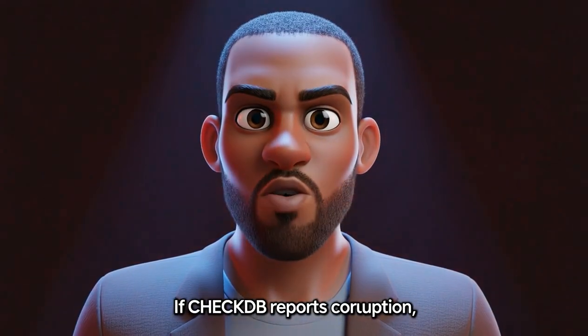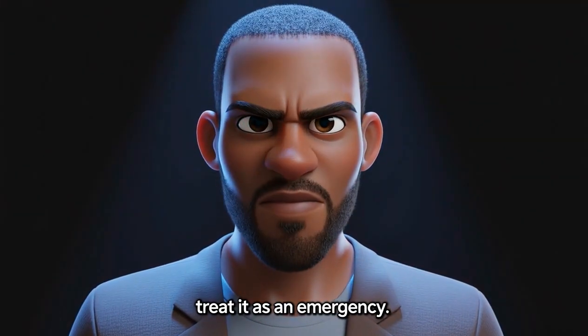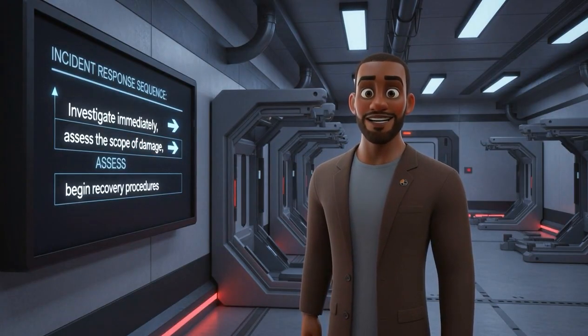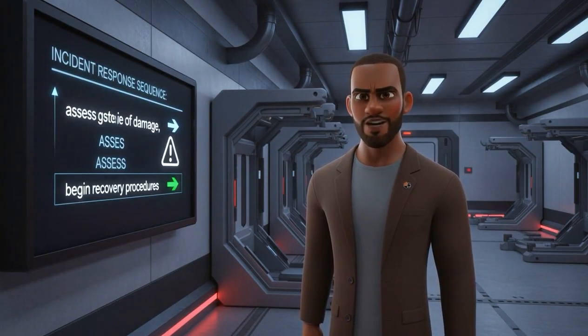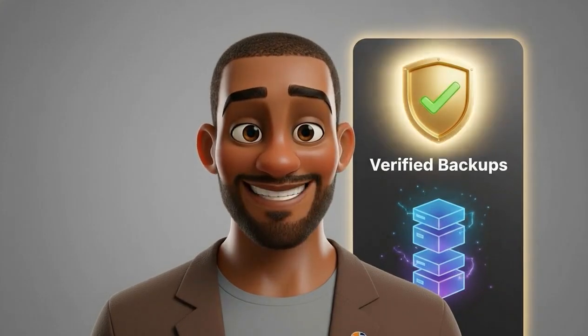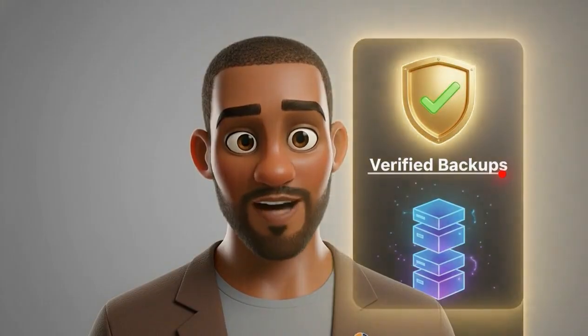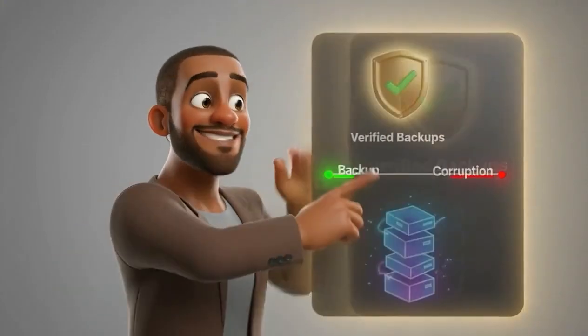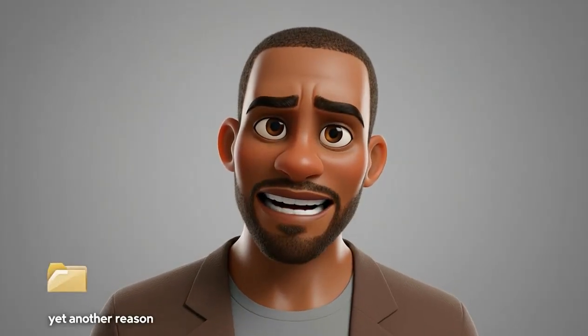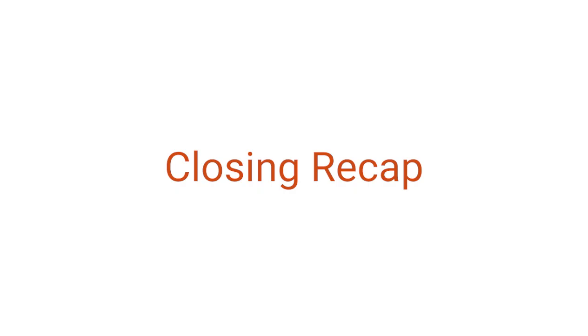Don't ignore errors. If CHECKDB reports corruption, treat it as an emergency. Investigate immediately, assess the scope of damage, and begin recovery procedures. Corruption doesn't fix itself and will only get worse. Keep verified backups. The most important recovery tool for corruption is a clean backup taken before the corruption occurred. This is yet another reason why regular, tested backups are essential.